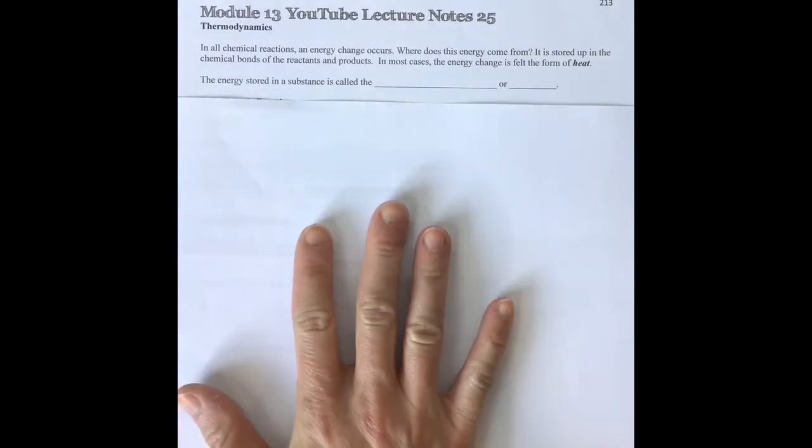So with that said, I'm going to give you some basics on it, and then you're actually going to spend a whole class period doing a lab on thermodynamics so that you can really get a hands-on feel for what it's like to have an energy change during a reaction. And then in this module there will also be a formal lab report. So some of that class time will be used to work on your formal lab report. Okay, so in this lecture today, we're just going to do some of the basics.